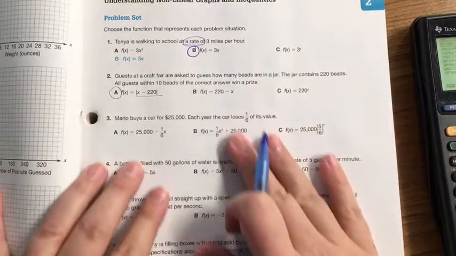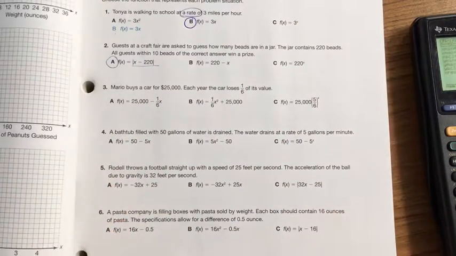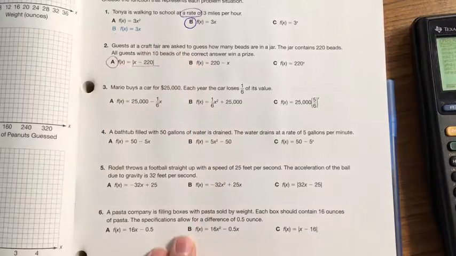I want you to just keep on going through these things on your own, and I'll give you 90 seconds to just read over these other three, make a good guess, and we'll come back and check.